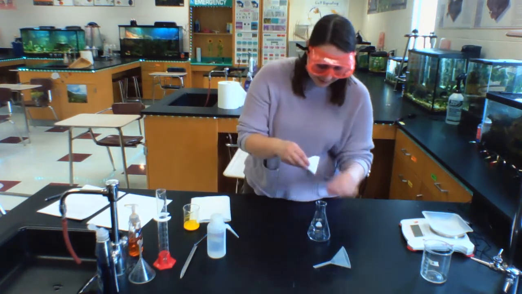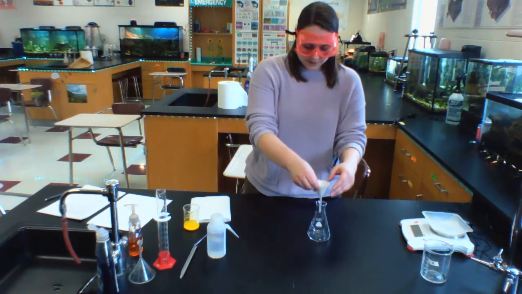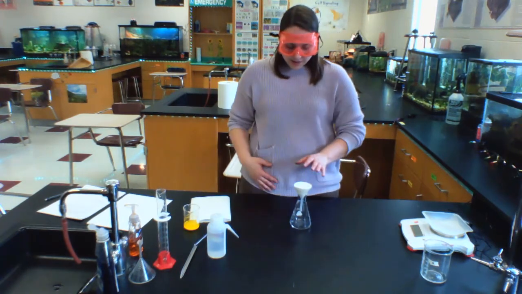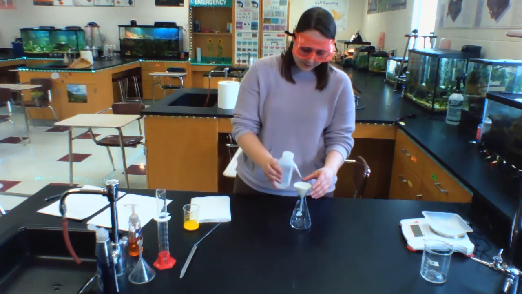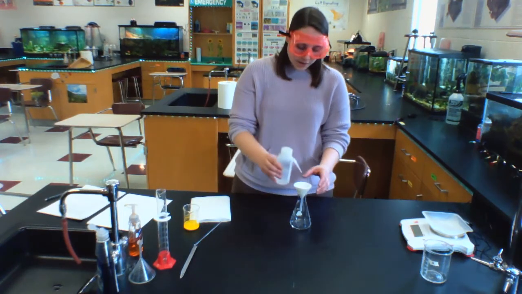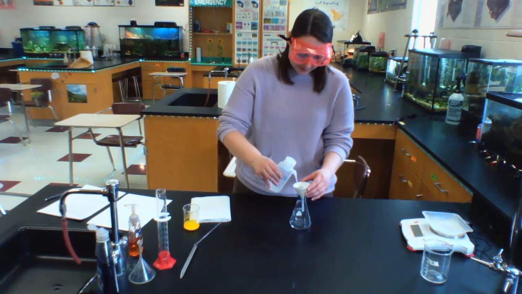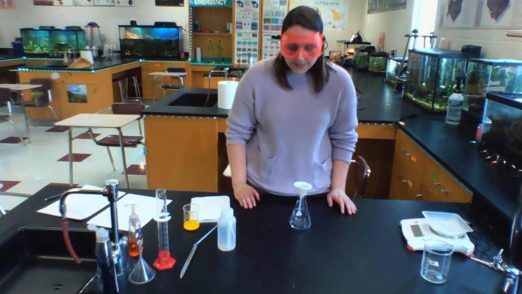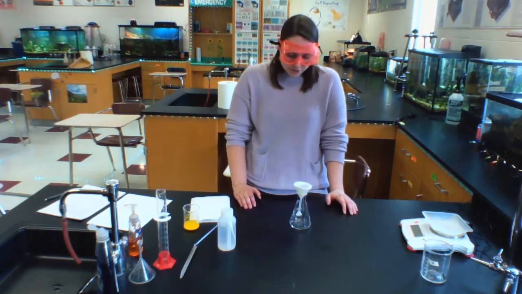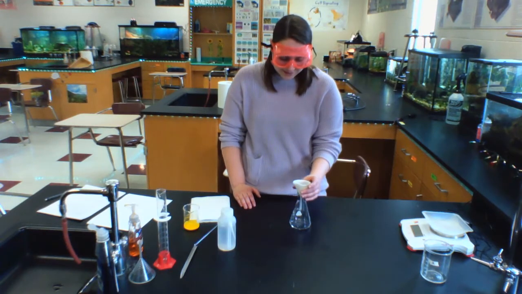I'm then going to stick this filter paper into a funnel that's going to go into an Erlenmeyer flask. Now, to make that filter paper stick to the funnel, I'm just going to put a little bit of distilled water from a squirt bottle to hold that filter paper in place on my funnel. And I've done that. It takes a little while for liquid to go through the filter paper and through the funnel into the Erlenmeyer flask.